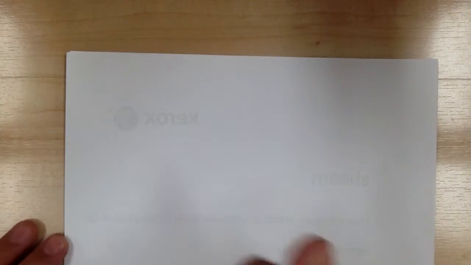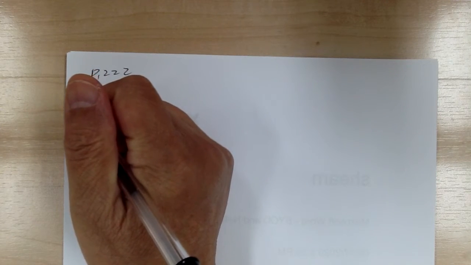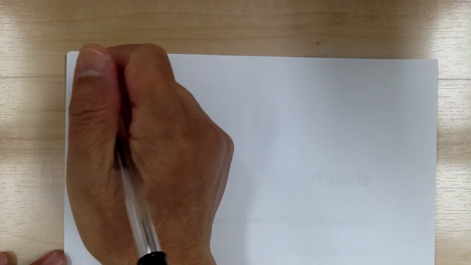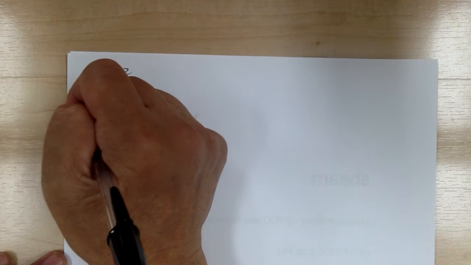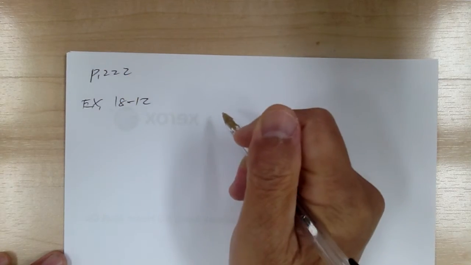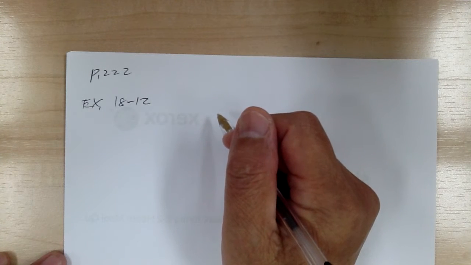Okay, let's go to example 18-12. When you do 3-dimensional problems, you need to break them down into 2-dimensional ones. Sometimes that helps, but sometimes if you cannot, you just have to be able to visualize the 3-dimensional. This is the volume of a regular tetrahedron with a side length of 1.